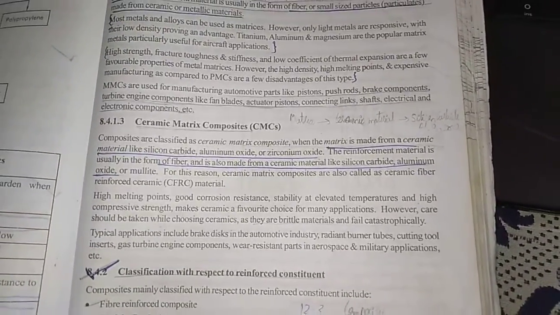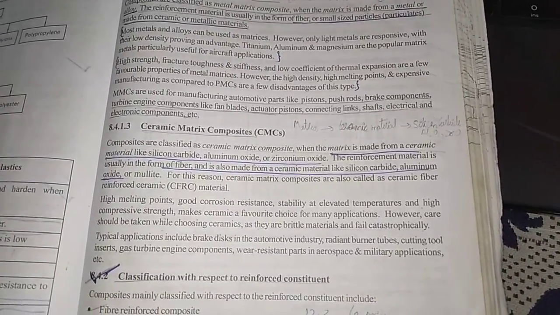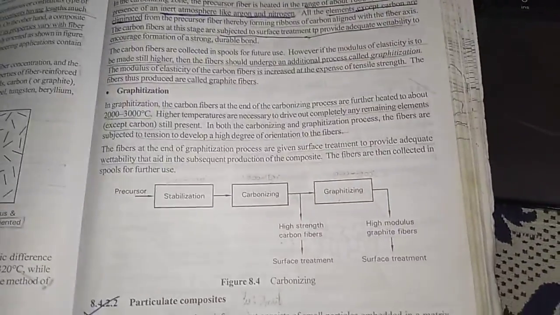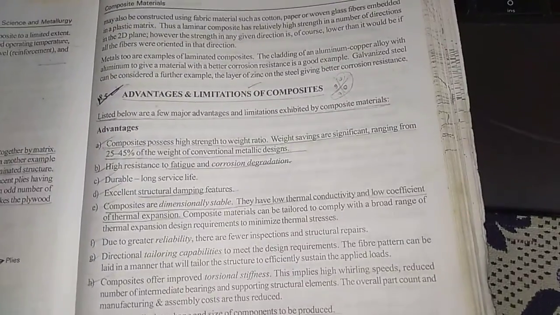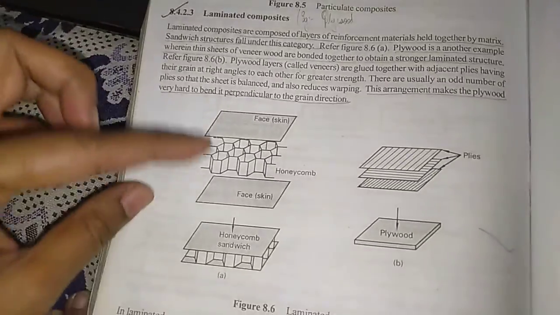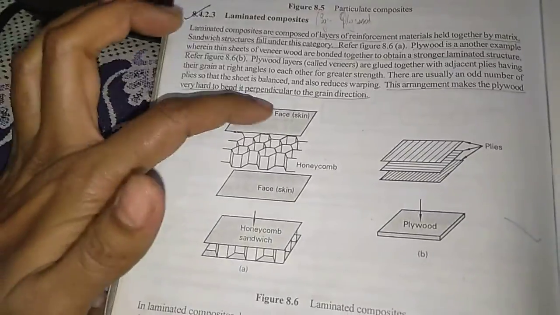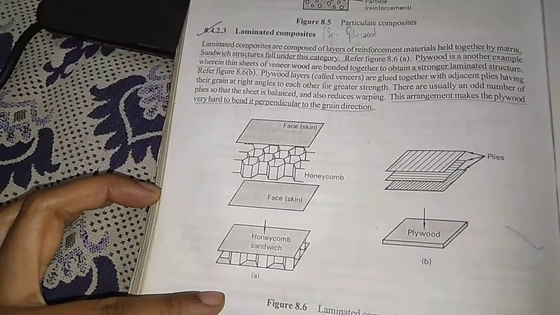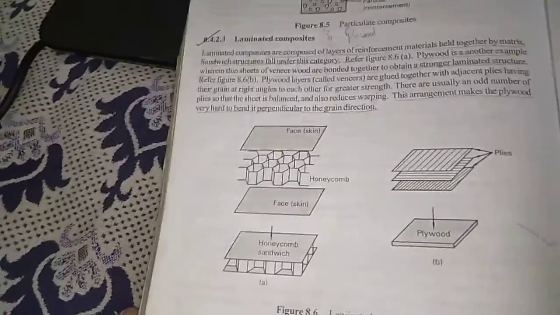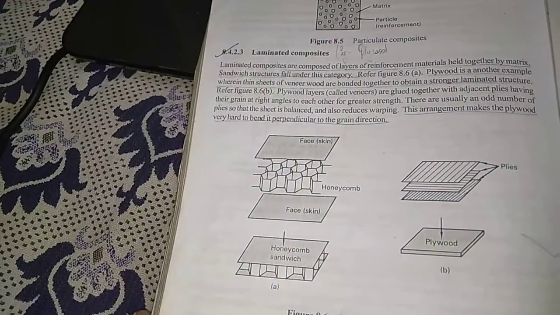Fiber reinforcement means the reinforcement is in the form of fibers, particle means it is in the form of particles, and laminated means it is basically a lamination. Here they are composed of layers of reinforcement materials held together by matrix. It's a ready combination of matrix and reinforcement.